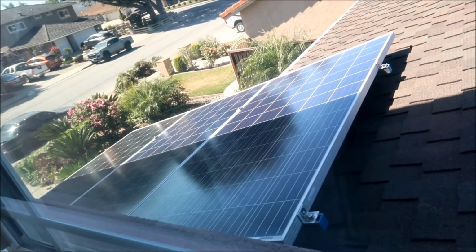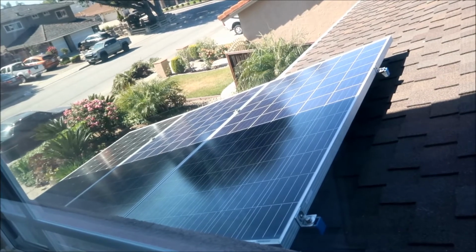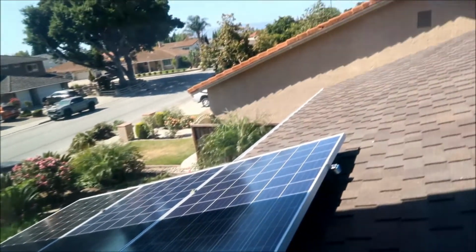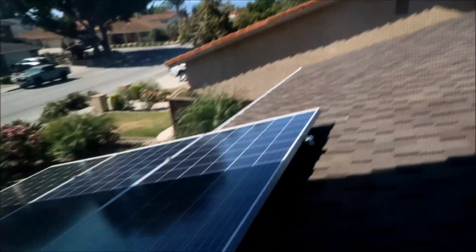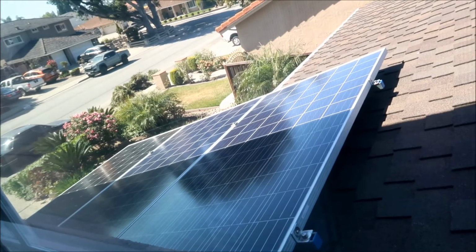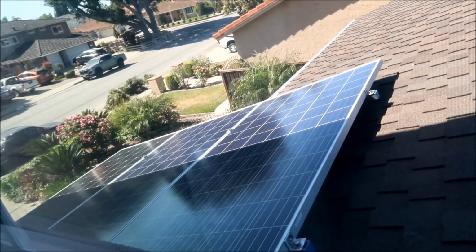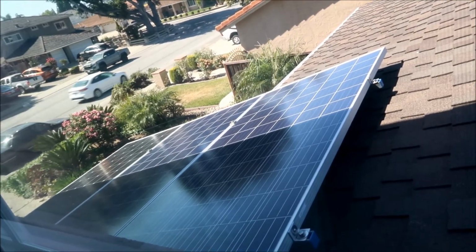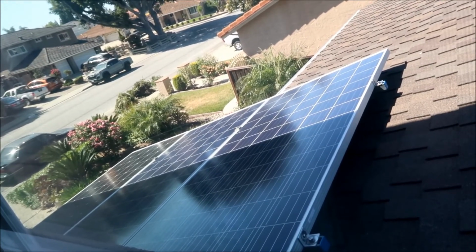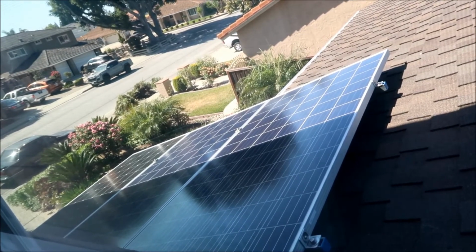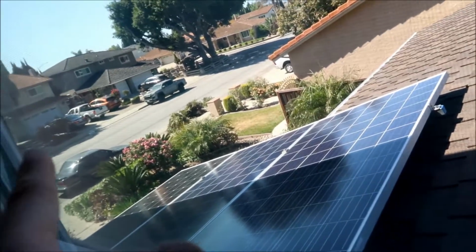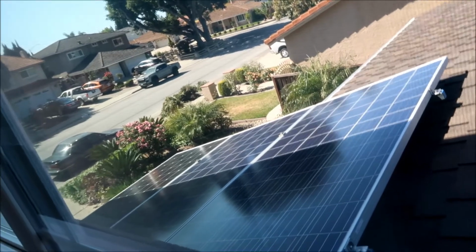So I will be on the lookout for some more solar panels. That's a bummer, but that's okay. I didn't really pay a lot to put up this system, so it's fine. I'm sure it'll pay itself off soon. But it just kind of sucks that we could be making probably double the power if the sun rose over there. So that's one thing you've got to be careful about.